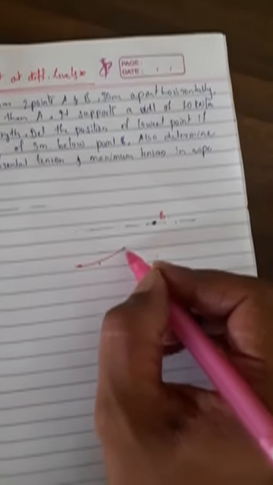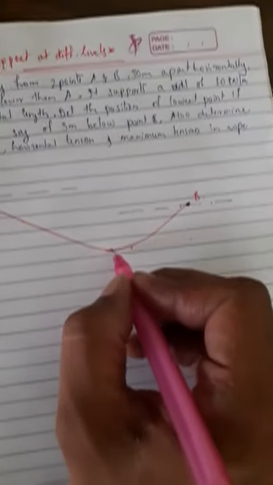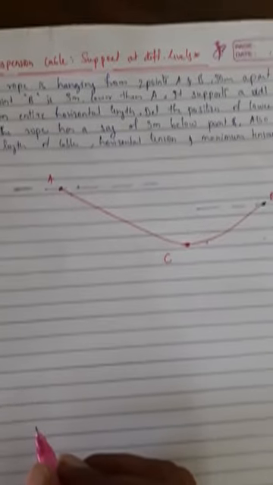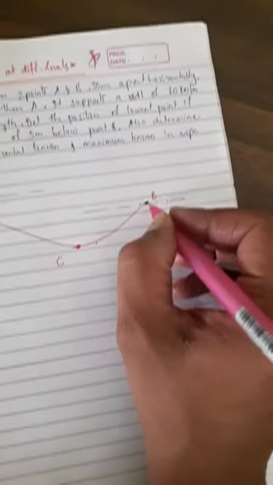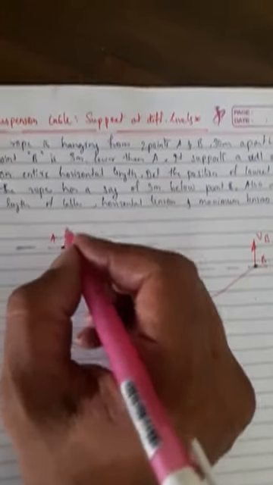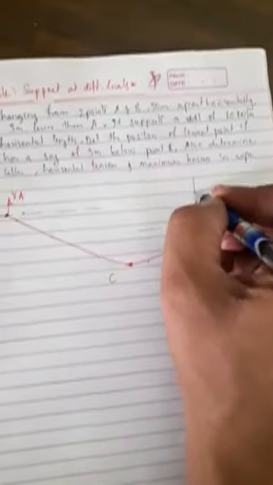So I will draw a rope joining these points. So this is my cable. Let this be point C. So let me draw the forces. H, VB, VA, H. The horizontal distance is 30 meters.